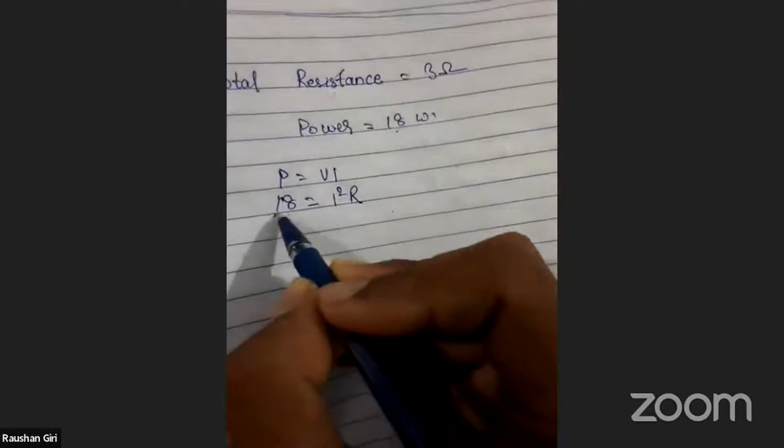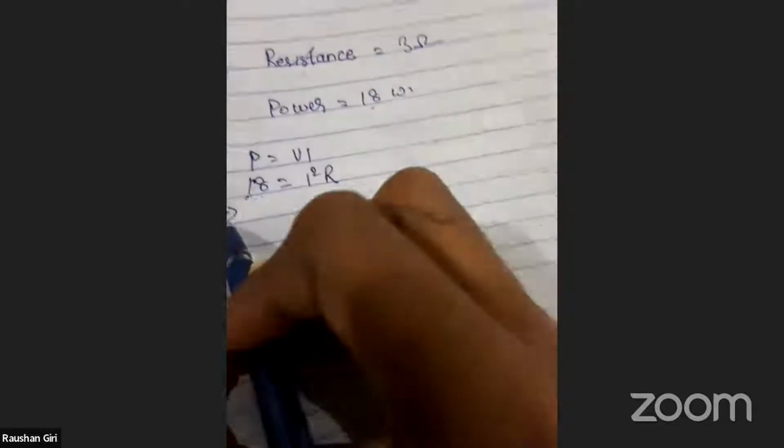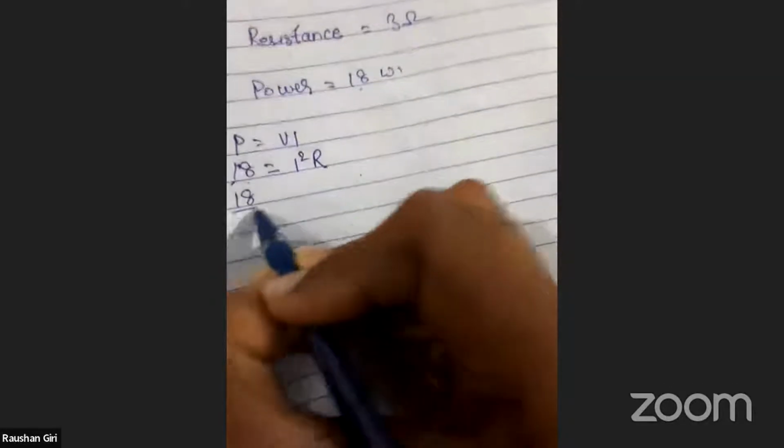So just go through the formula that you know about power. Power equals V into I, and we can replace V using Ohm's law, so power is I square R. After putting the values, root under 18 by 3.